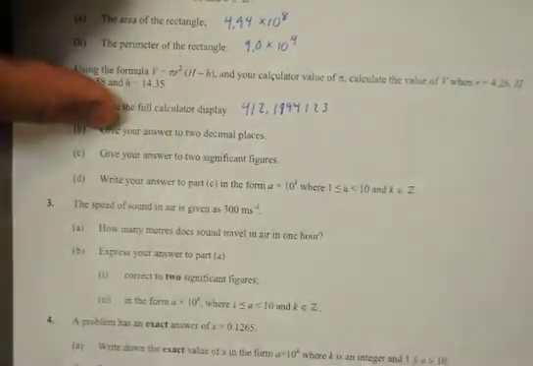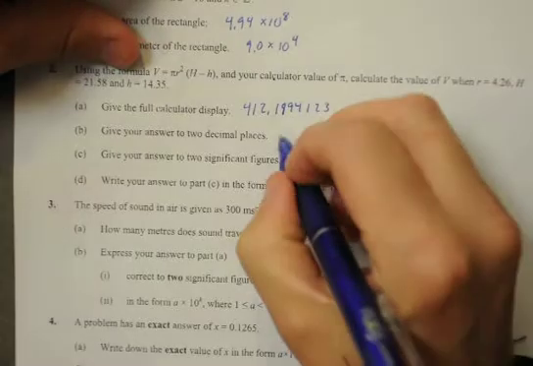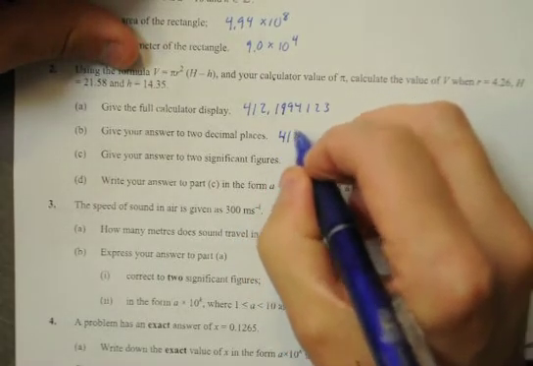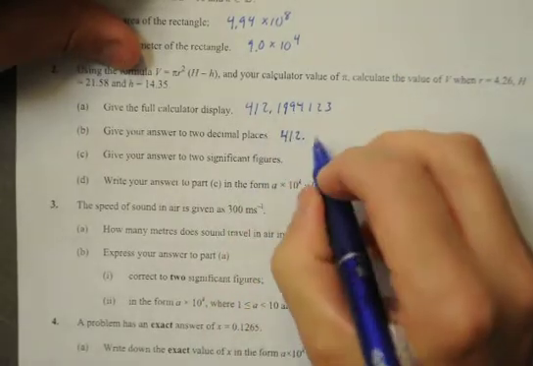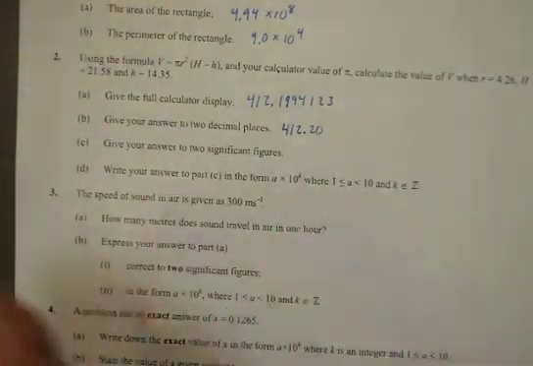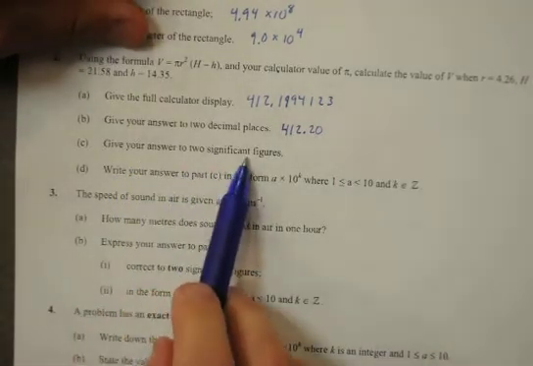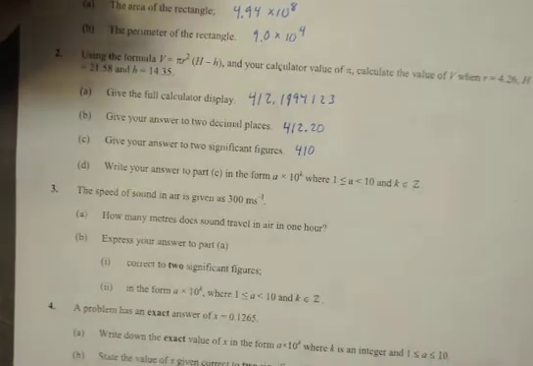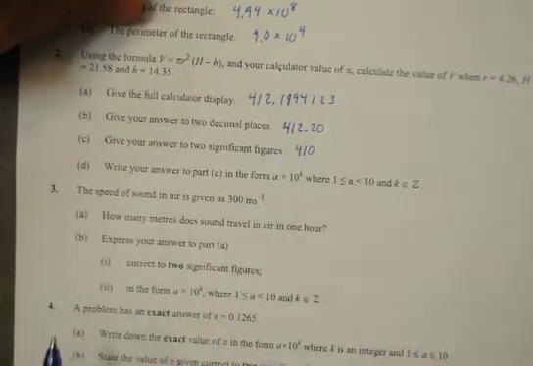Alright, now give your answer to 2 decimal places. So do you know the difference between decimal places? So I have to round this up. That rounds it up to that. And you keep the 0 because that means you round it up. 2 significant figures, that would be the 4 and the 1. Those are the significant figures.